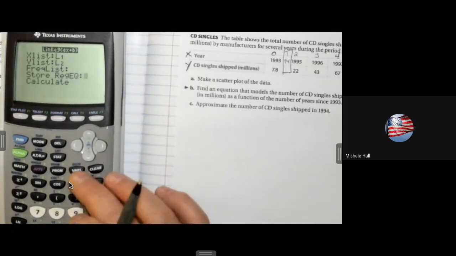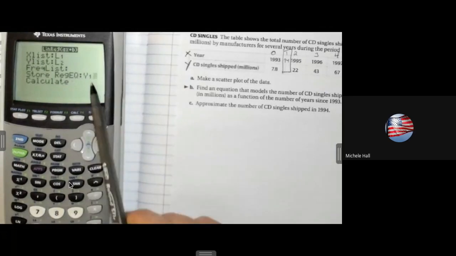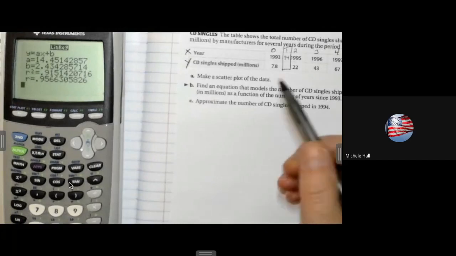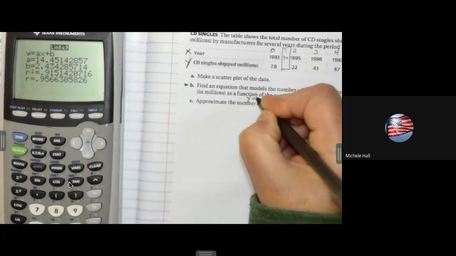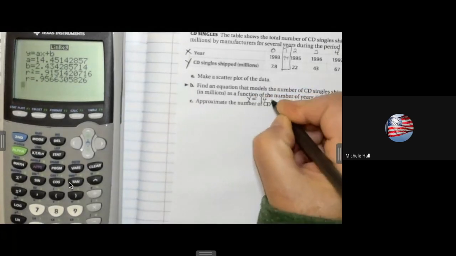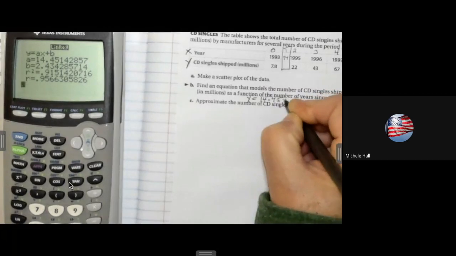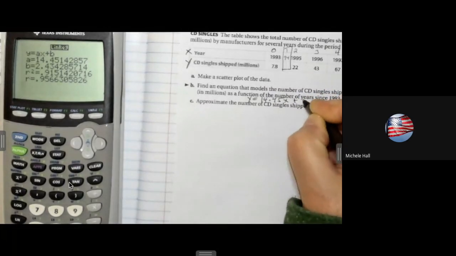Stats, calculate. Number 4, linear regression. List 1, list 2, and now I'm going to store my equation. Variable. Looking for the y variable, the function, and there's y1. I'm going to store it in y1. Before I leave this page, write down my equation. Find the equation. That would be y equals 14.45x plus 2.43. Go to my graph, see that my line is there.